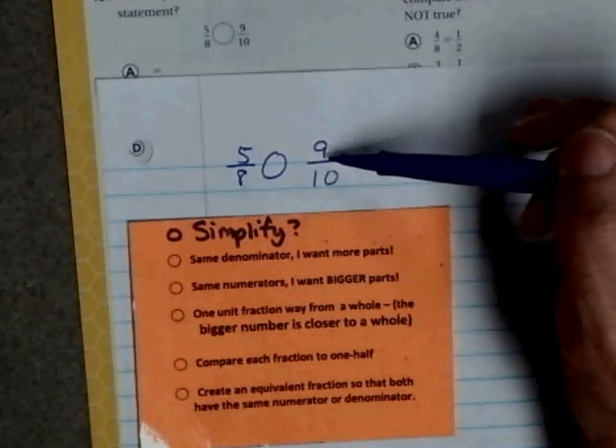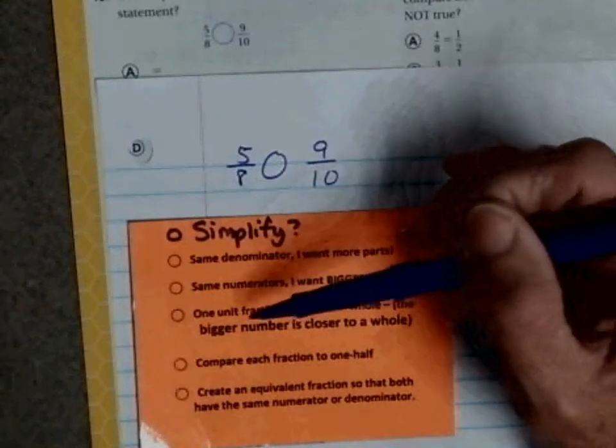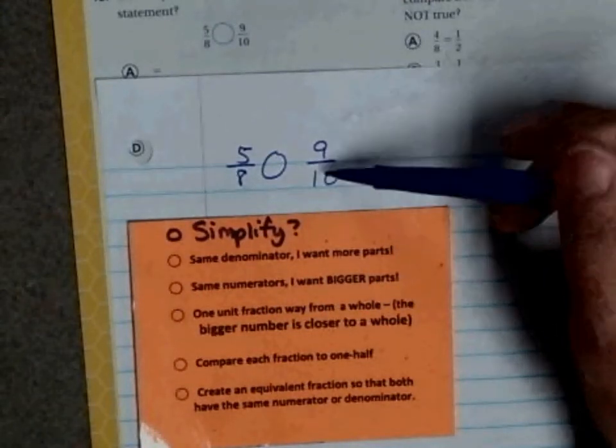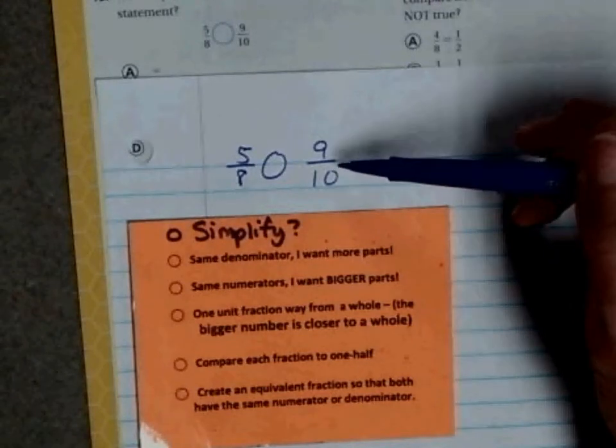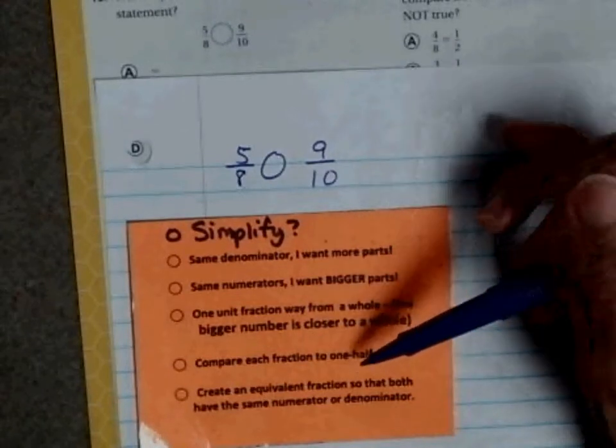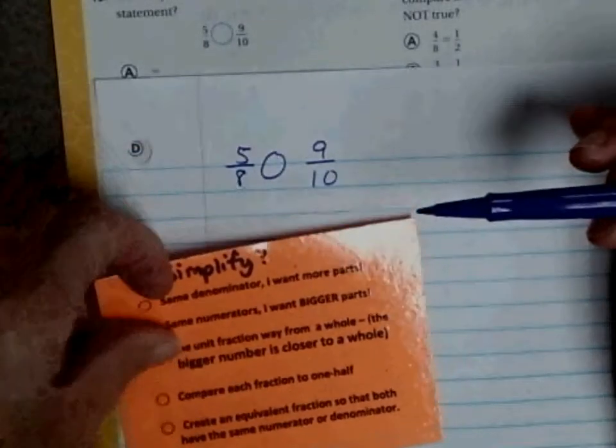1 unit fraction away from a whole. Well, this is 1 unit fraction away from a whole, so it's close to 1. But this is not. So let's compare each fraction to 1/2. That's our new strategy. Let's compare to 1/2.